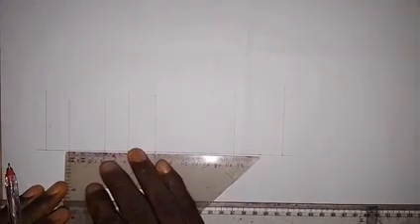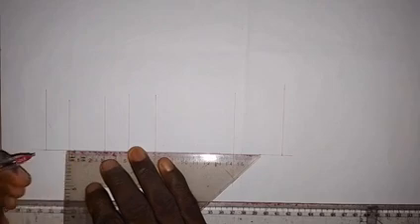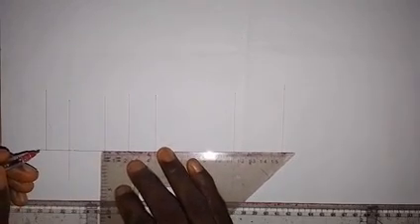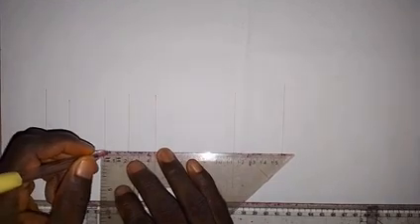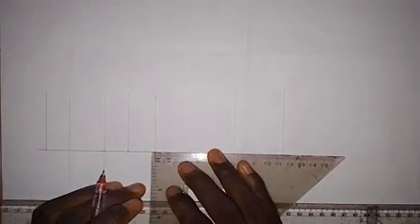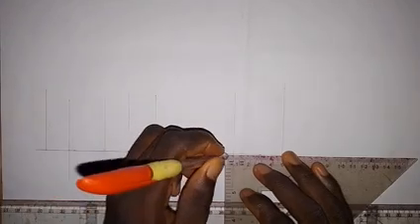So for this wall, we are going to take a measurement of 5 millimeters in here. And for this wall, we also take 5 millimeters in here. Then we also have a wall here, so we take 5 millimeters in here. And for this wall here also, we take 5 millimeters in.